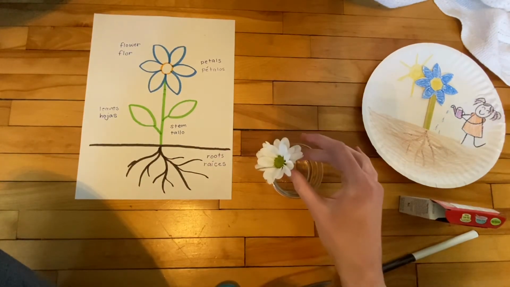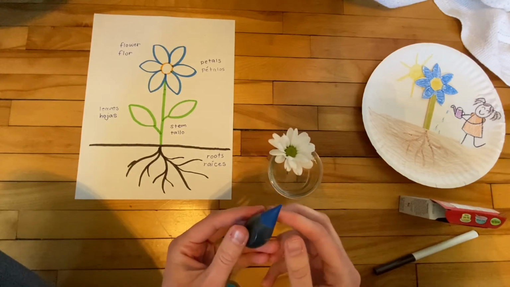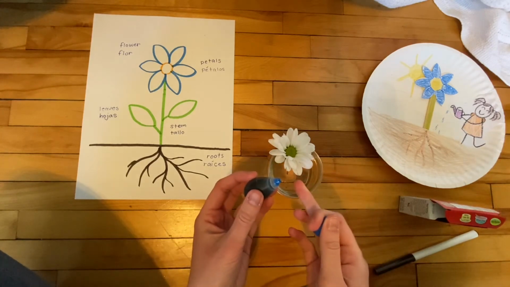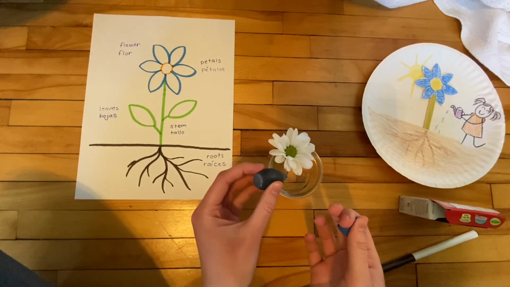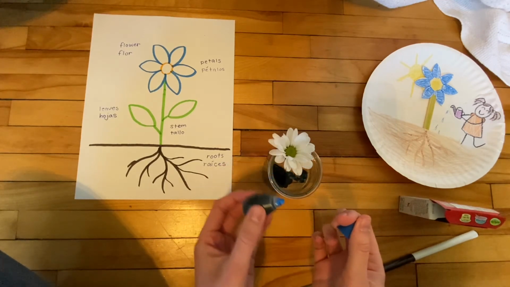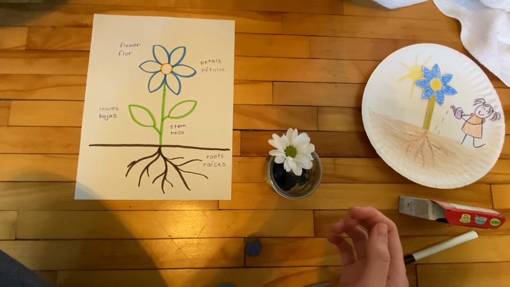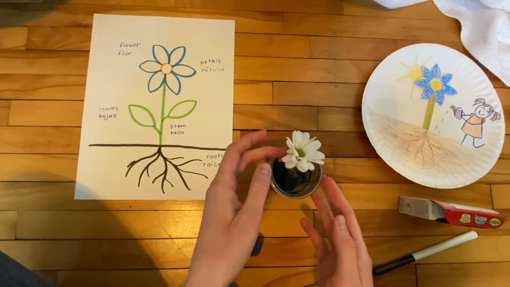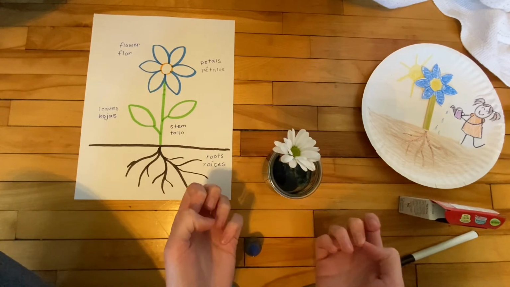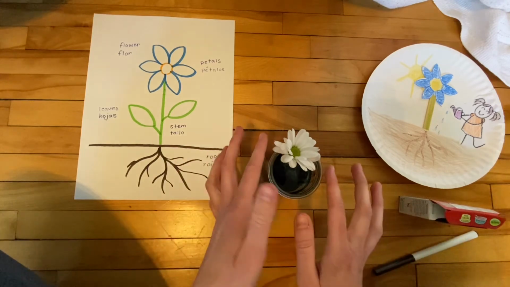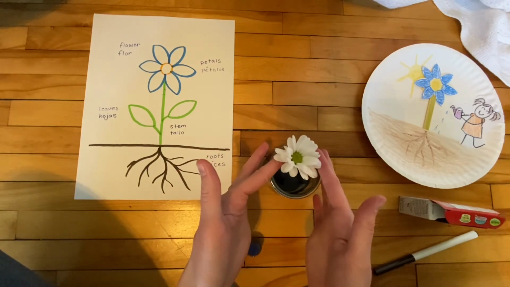So for our experiment today, you are going to take some food coloring, and you can find some food coloring in your materials bag, and you're going to put some food coloring into the water. So I'm going to put just a couple drops, 3 or so drops in my water, and you can see how it's spreading in the water. And then we are going to see how this food coloring travels up the stem and into the petals of our flower.